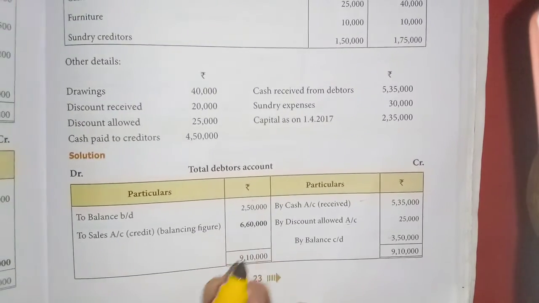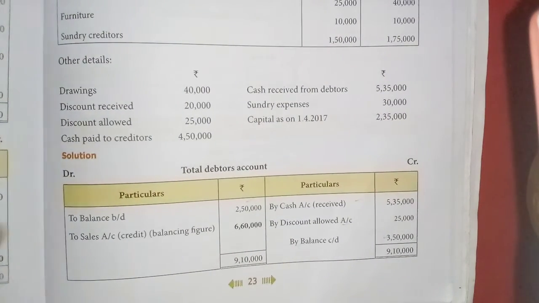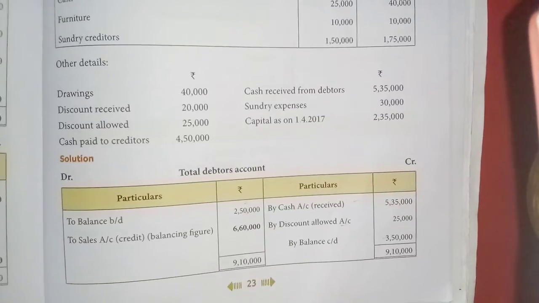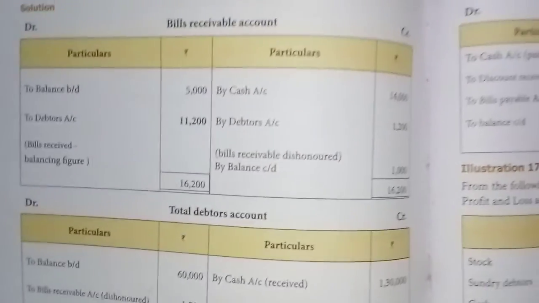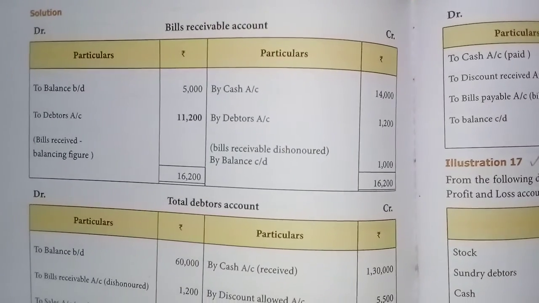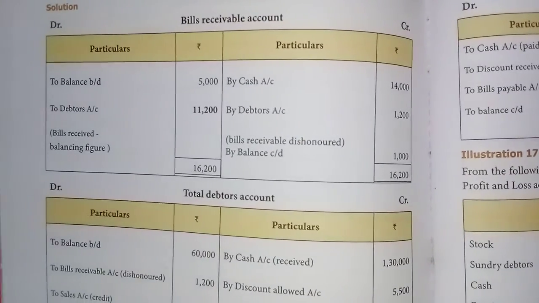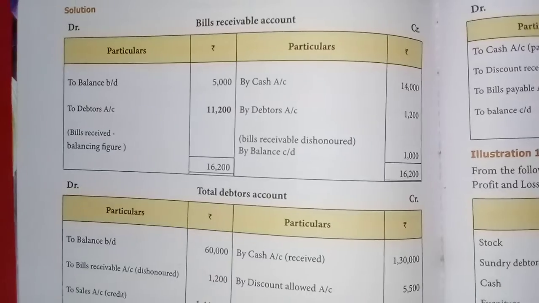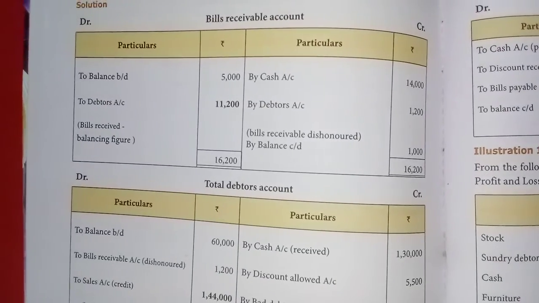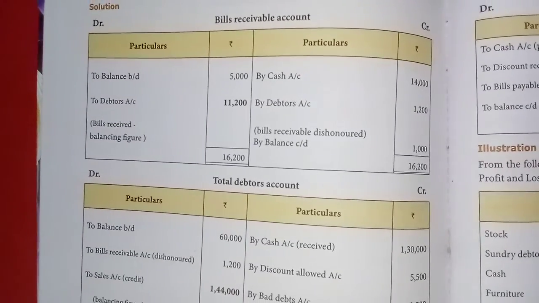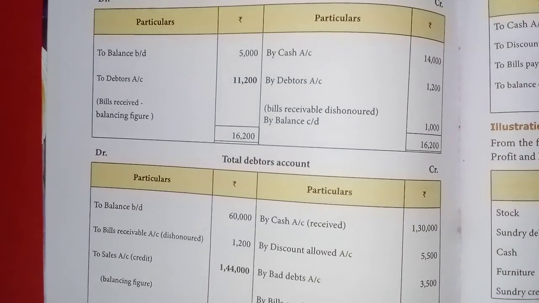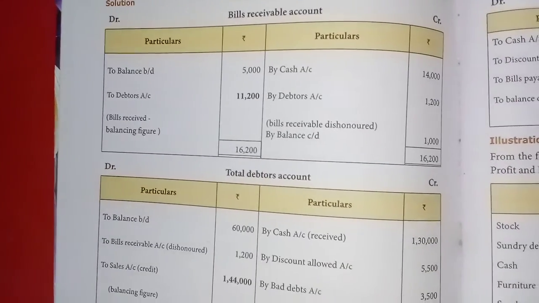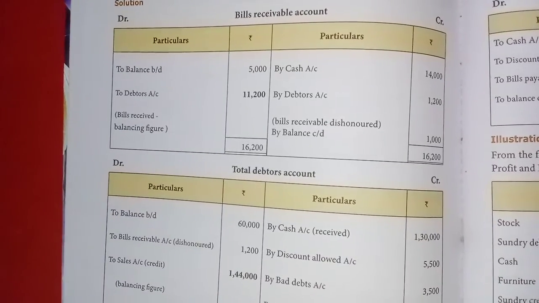Okay, so how it is prepared is as usual, how we have done. First the bills receivable account: opening balance, closing balance on the credit side, then on the credit side the cash received from the bills, then bills receivable dishonored.